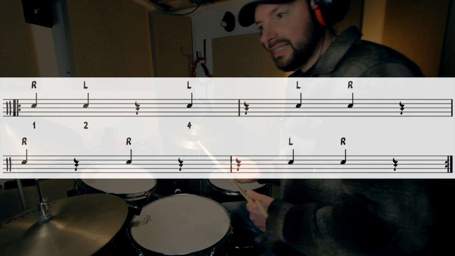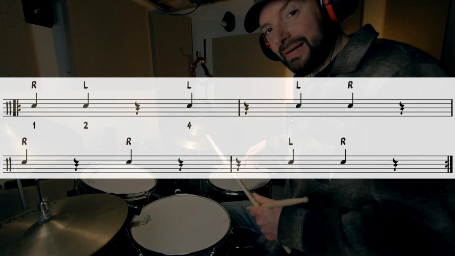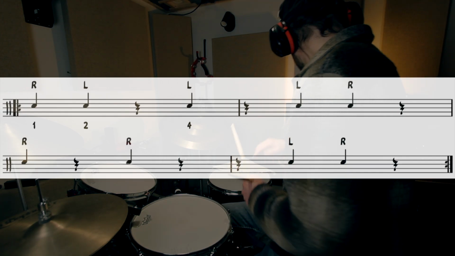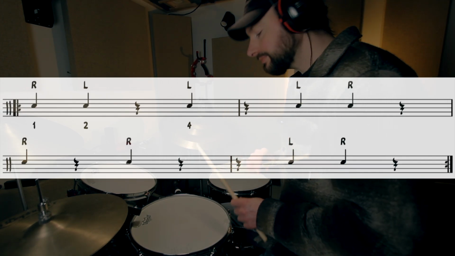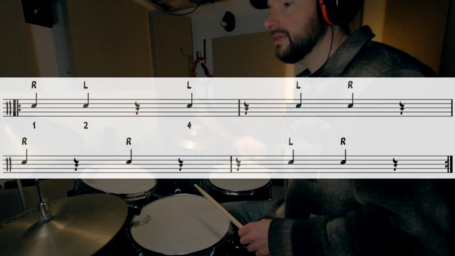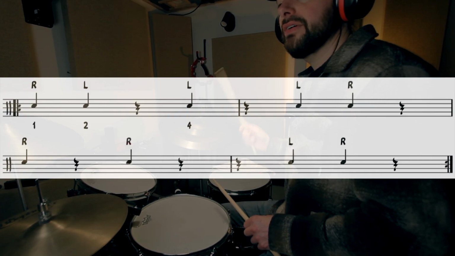We're going to try this exercise at 60 BPM. I'll count us in and we'll go for it. 1, 2, 3, 4.